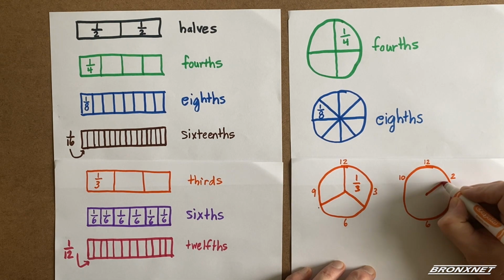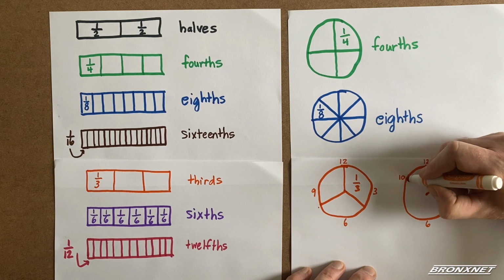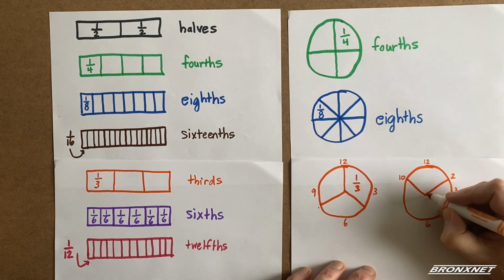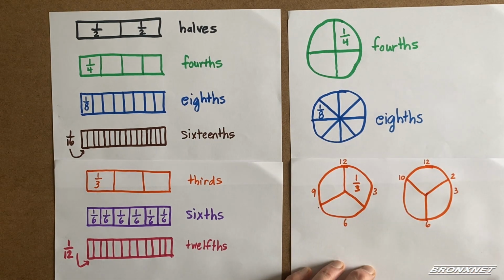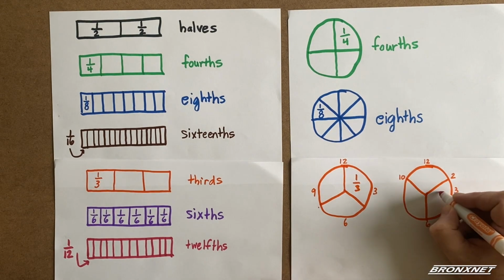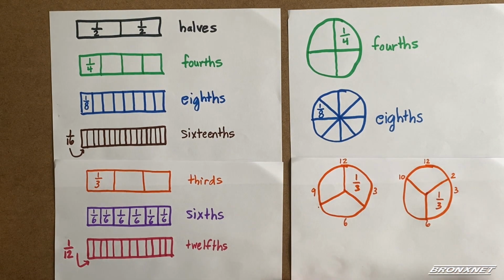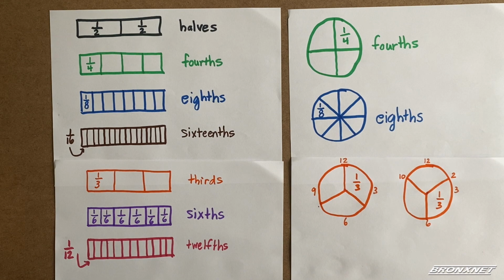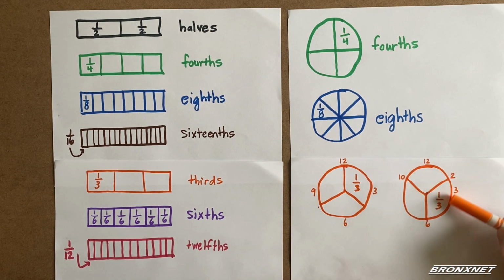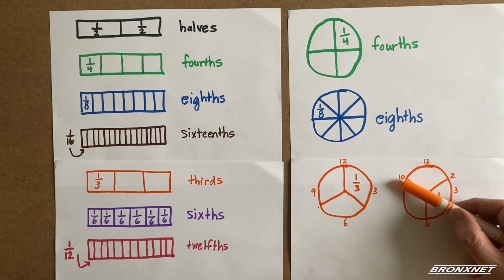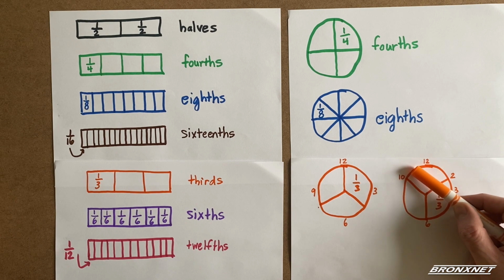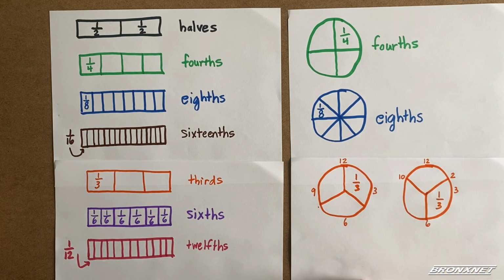Now this, when I do it, is going to look like I've drawn a Y in the middle. Okay. And those can also be thirds. Either way works best for you. Again, every 4 hours I've made a cut or a partition. From 2 to 6 is 4, from 6 to 10 is 4, and from 10 to 2 would be 4 hours.